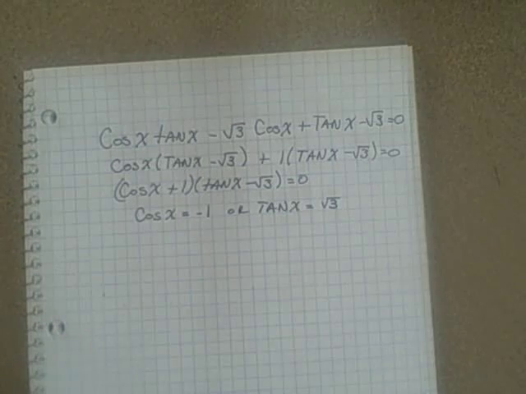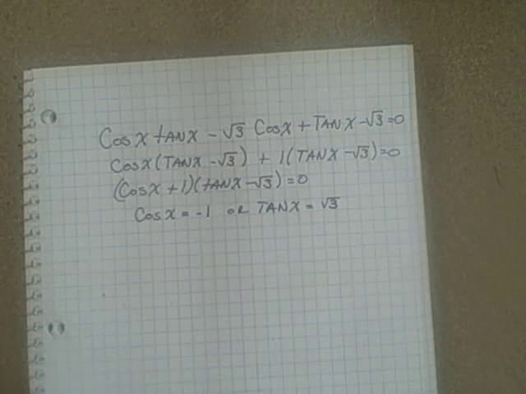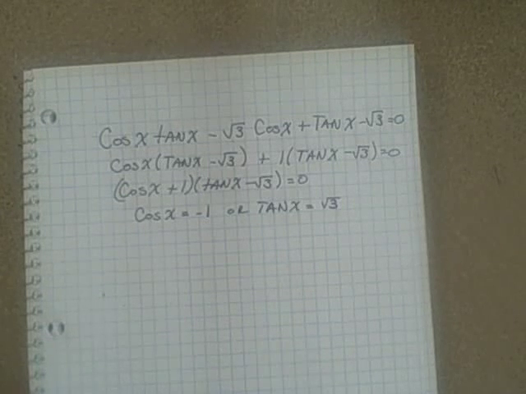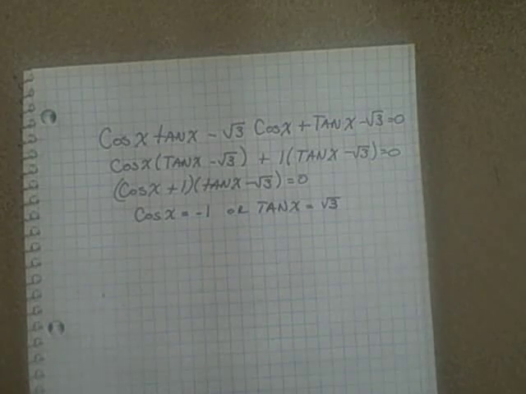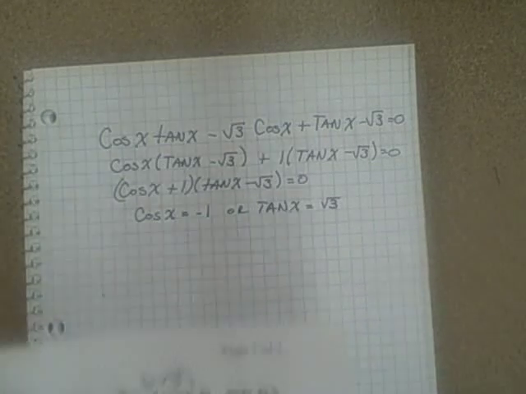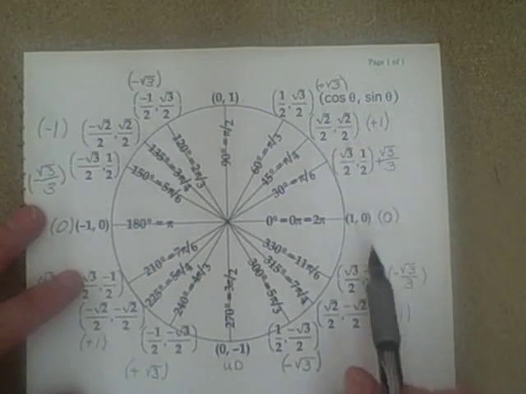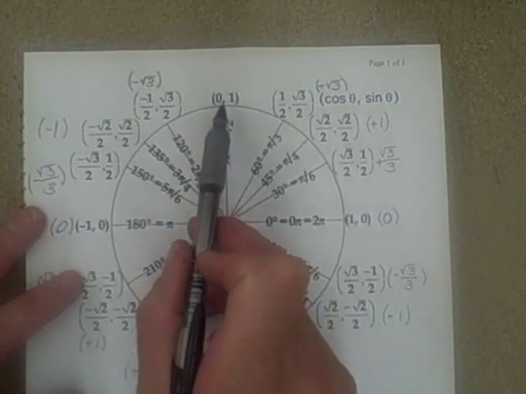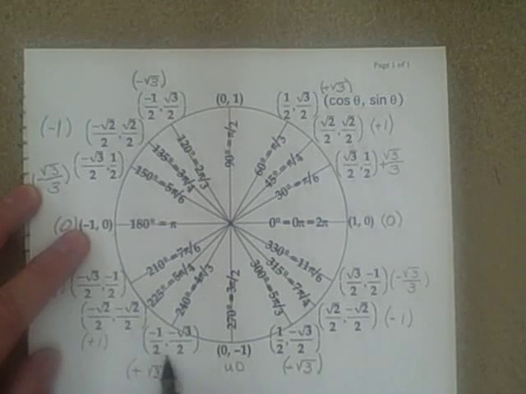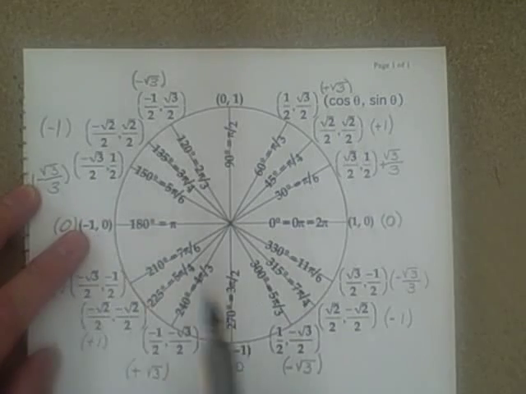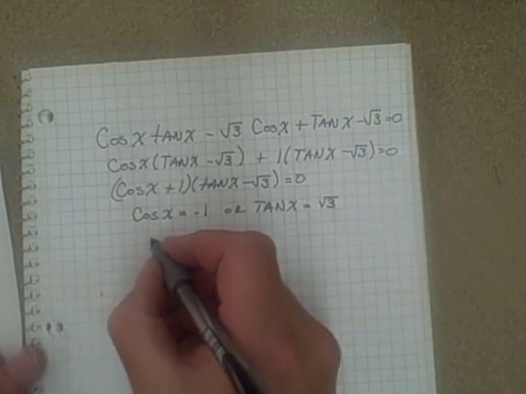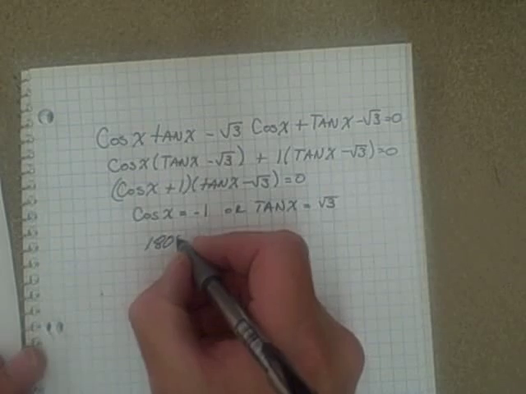So now we have to take our unit circle out and go around it and look for places where, look at your cosine one, that's the first symbol, and the tan one, and see where those match up. Let's do cosine first. Where is cosine negative 1? Well, cosine is the first one, right there, and that's it, at 180 degrees. Last time I used radian measure, so this time I'll just leave it in degrees.